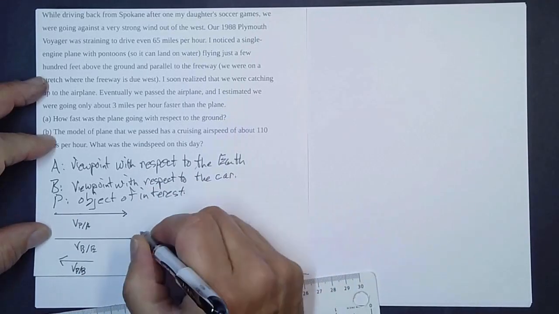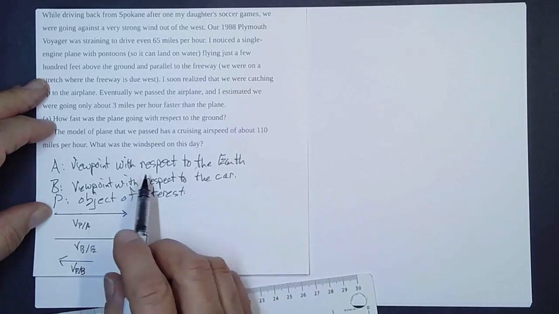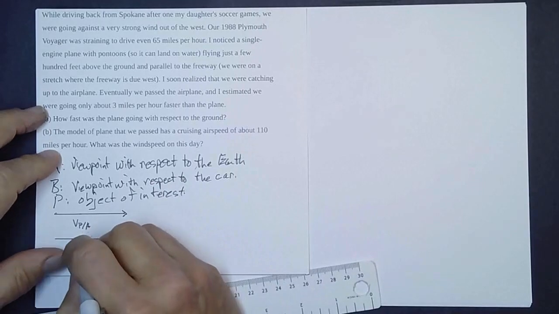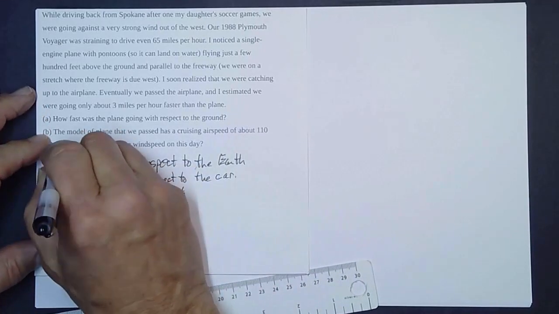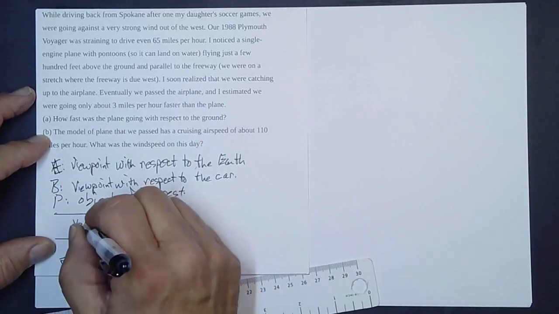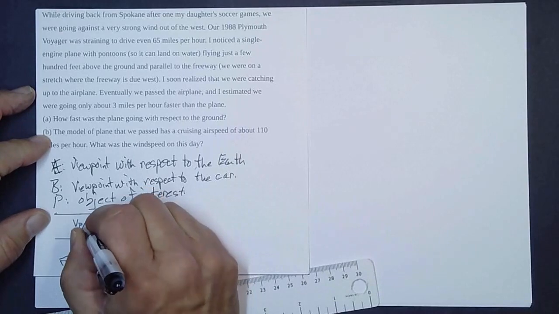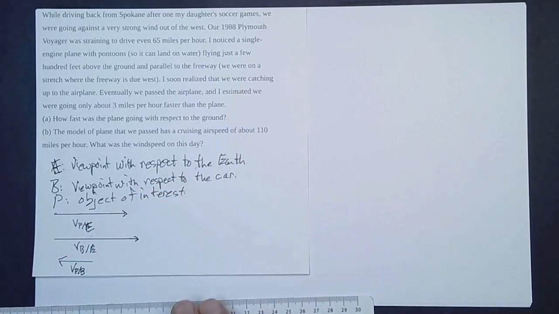Now, the velocity of the plane with respect to the Earth, I'm going to use E for the Earth. There we go. That'll make this a whole lot easier. Velocity of the plane with respect to the Earth. Yeah, let's use E for Earth every time.